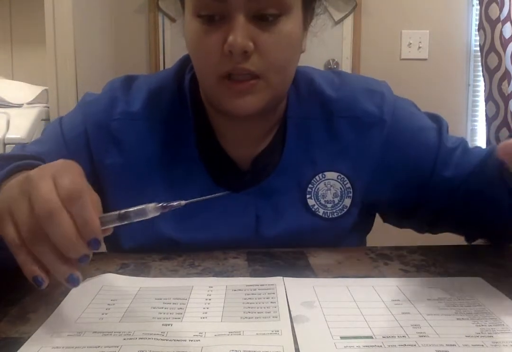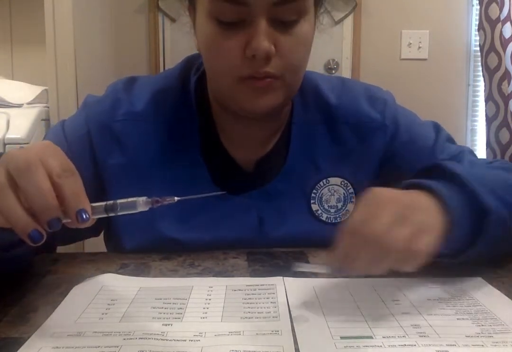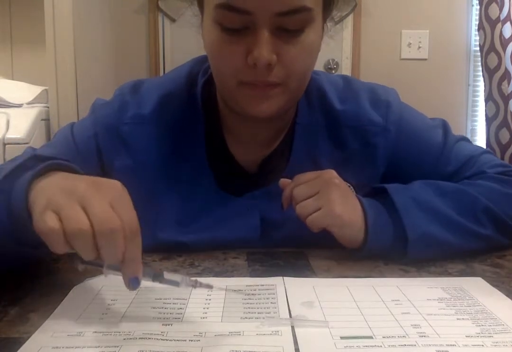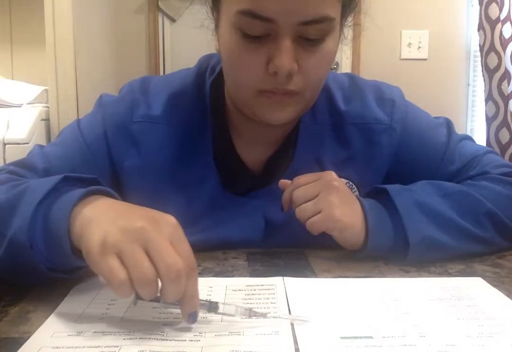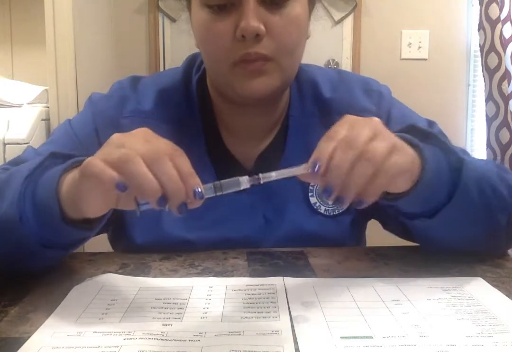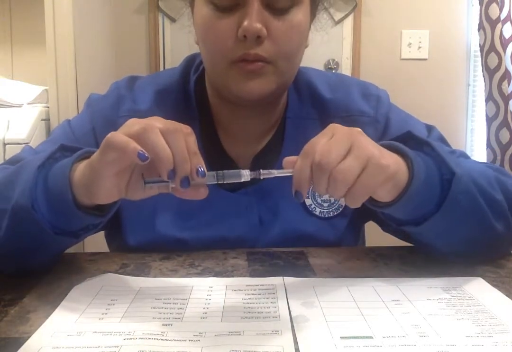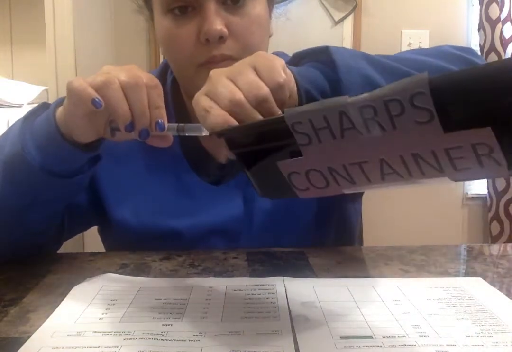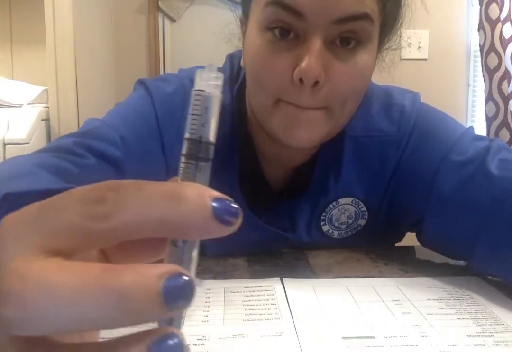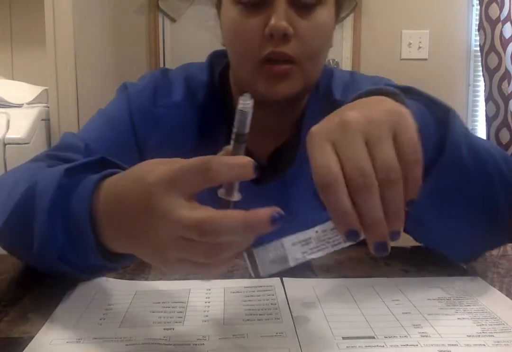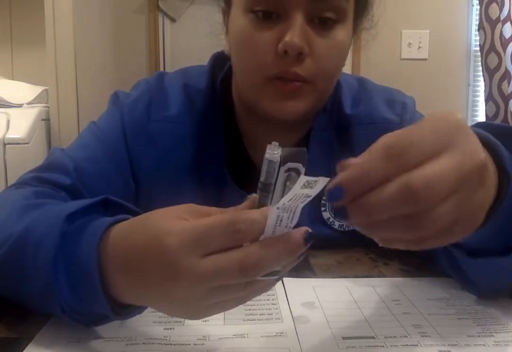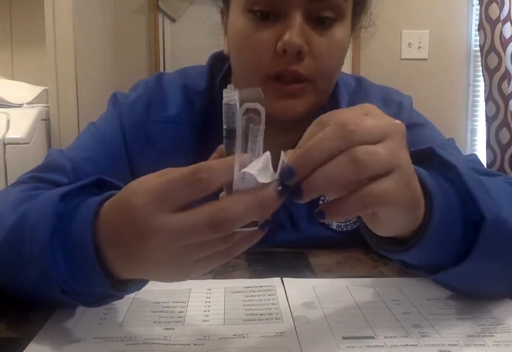Okay, good. So now we're going to recap our filtered needle using the swoop and scoop method. We're going to throw this in the sharps container, and I'm going to show you that it is 1 milliliter. Next, what we're going to do is we're going to grab our 22 gauge, and we are going to open this without contamination.